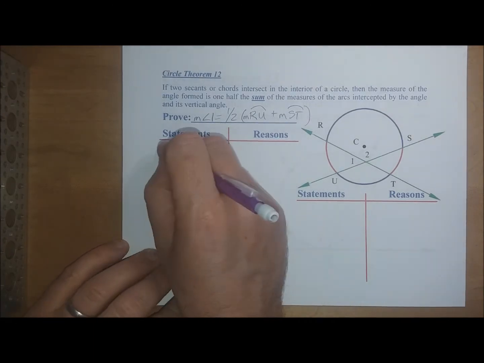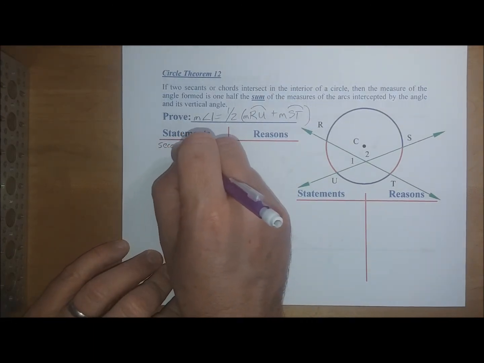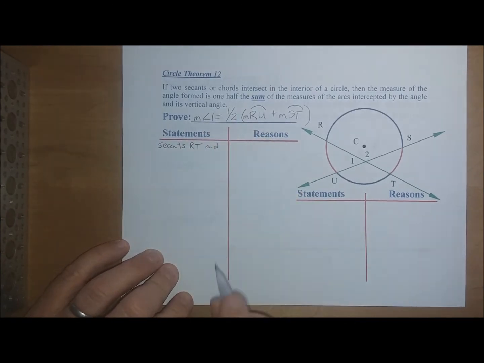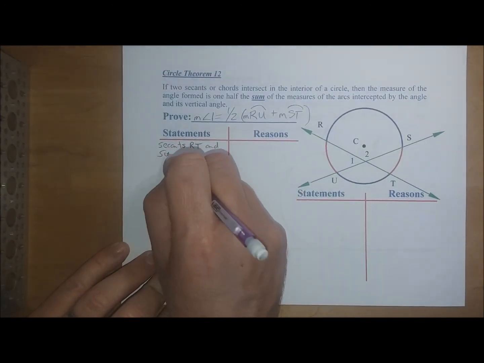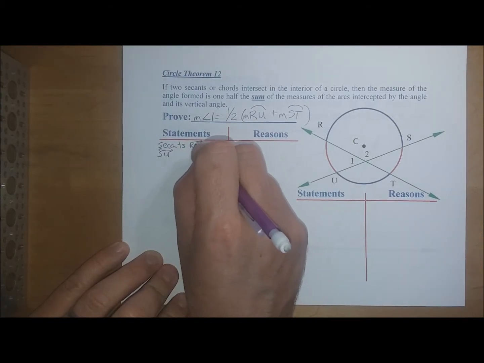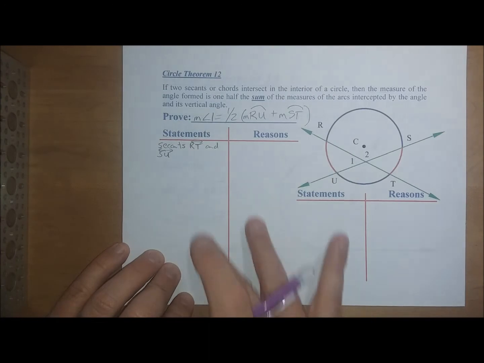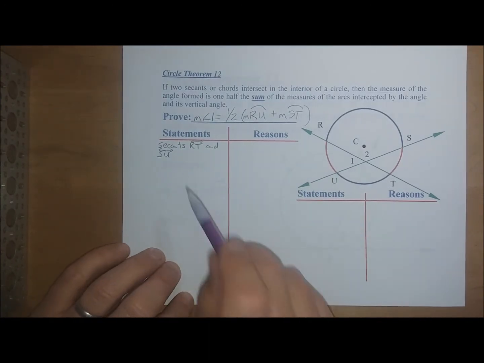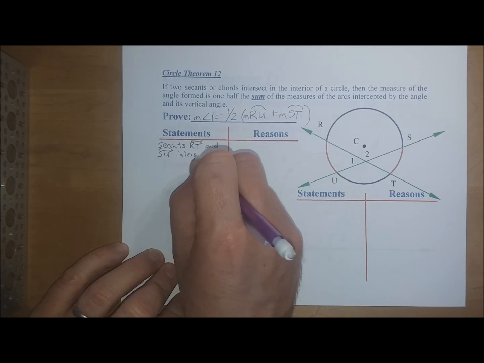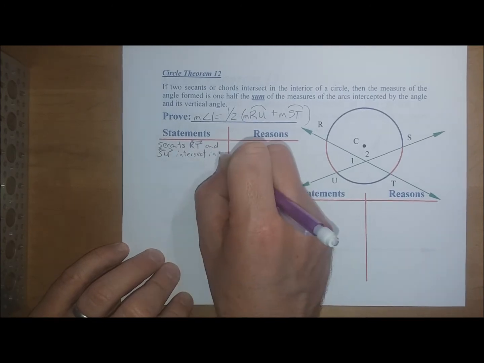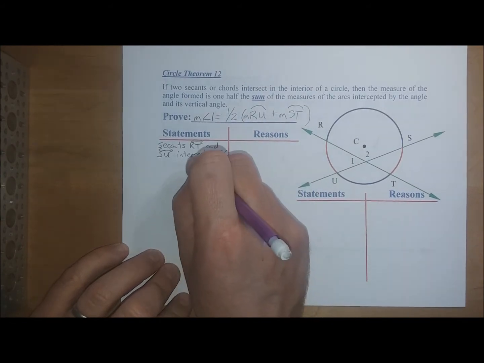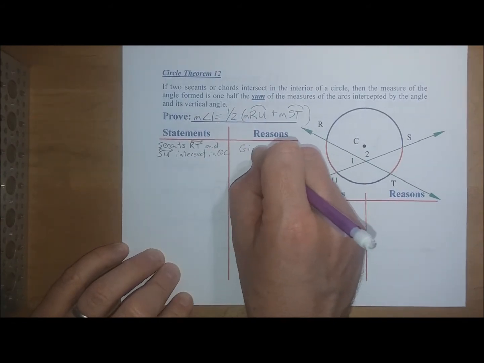So I'm going to say that secants RT and SU, and since those are secants, I'm going to give them 2 arrows over the top. Sorry, this is a little sloppy, but I'm trying to save room because, as you can see, this might take a little bit. Secants RT and SU intersect in circle C. Good. So that's our given.